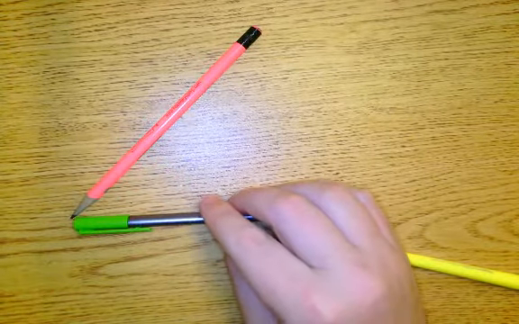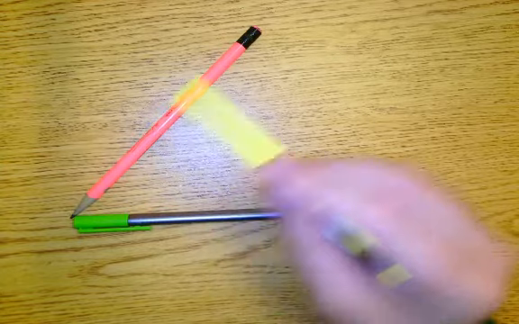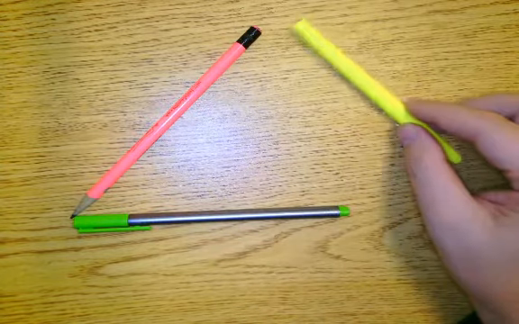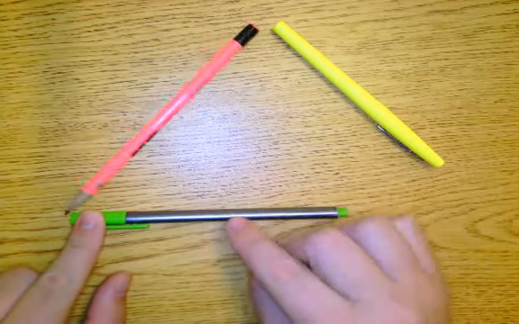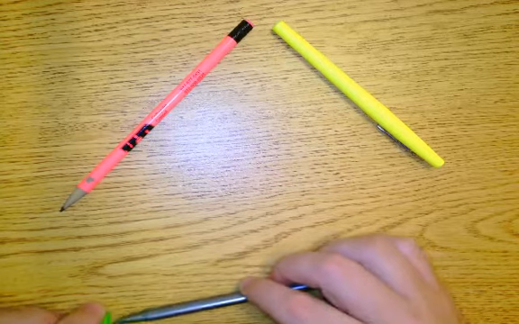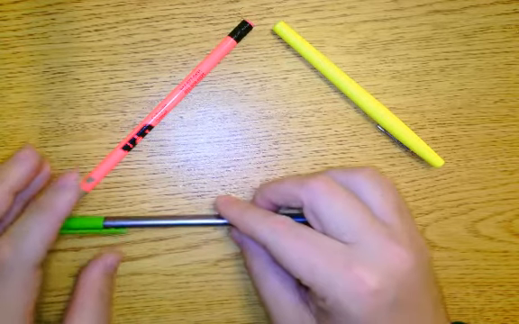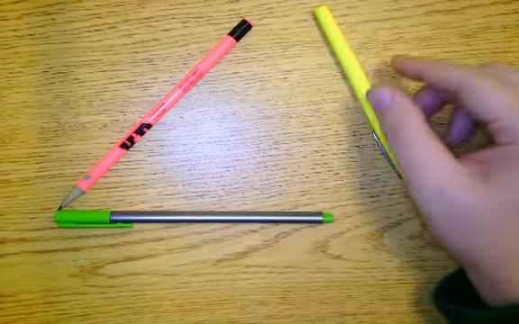Okay, so here's the things that we know. This angle will always be the same. This pink pencil will always be the same, and so will this yellow pen. This is our situation we have. You agree? This angle is the same. This length can change, right? I can just make it a little shorter if I want, moving it down or whatever. Okay, but the constants are this angle, this pink pencil, and this yellow marker.